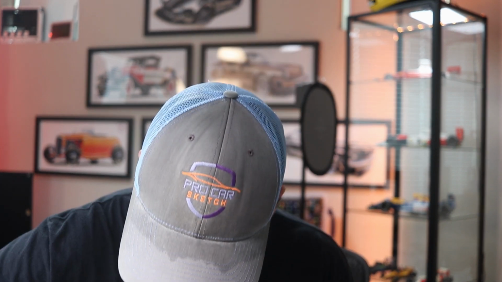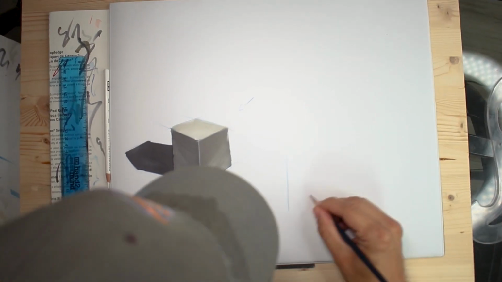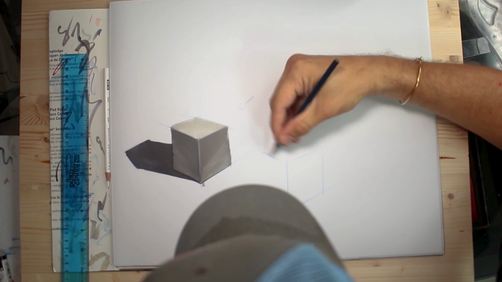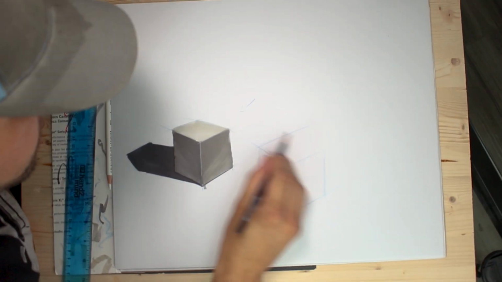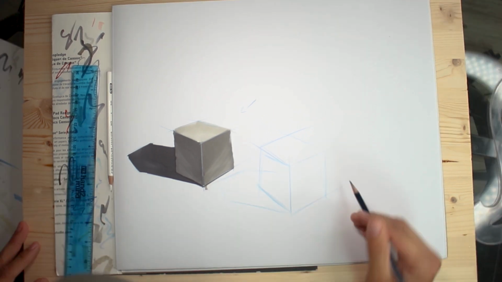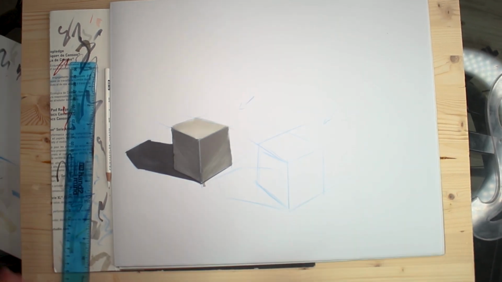Not as shiny as like a chrome. Make it shiny like a painted car. So again, we're going to draw our cube. So same thing, the light is coming from the same direction. We're gonna make it a lot shinier than the last one. So this one's kind of matte.